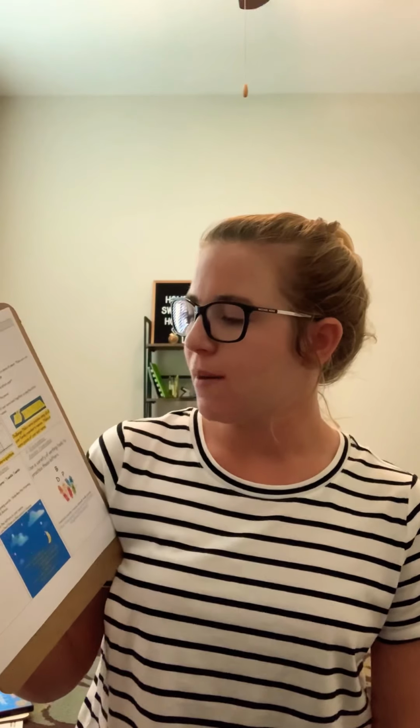For the name puzzle, you'll just need a writing tool of choice, paper, and scissors. Write your name on a piece of paper and make sure that it is quite large, because you are going to be making a puzzle out of it. Cut all the letters apart, mix up the pieces, and put your name back together, saying the letter names.